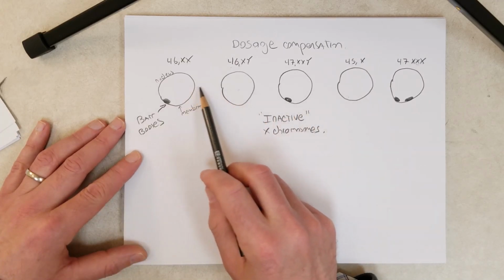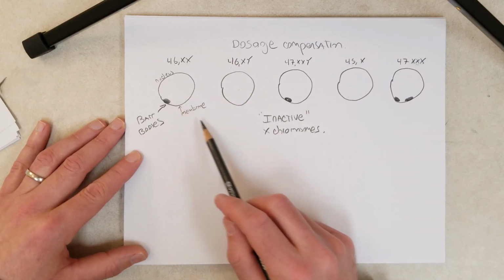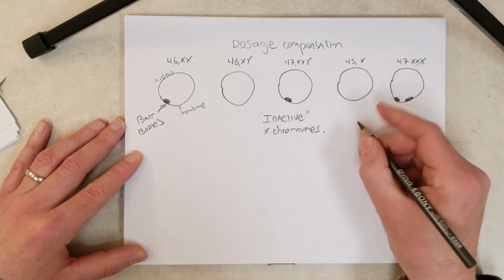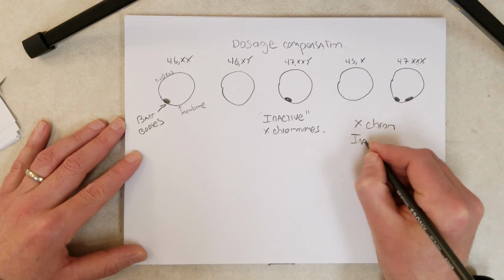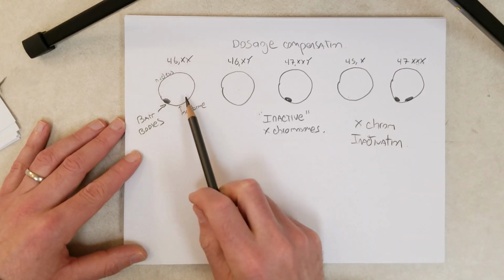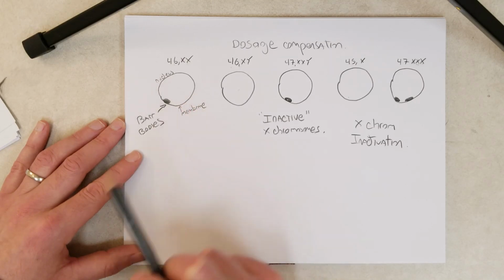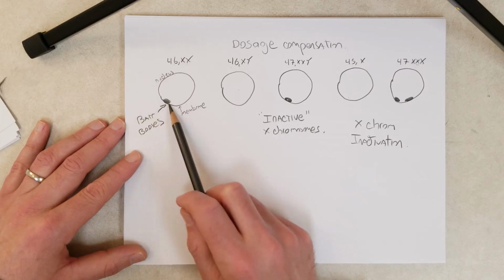So cells in humans and other mammals possess a process called X chromosome inactivation, by which the number of X chromosomes is determined and all but 1 X chromosome is inactivated and put into what's called a Barr body.